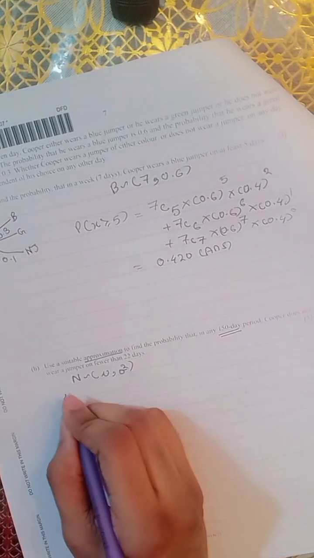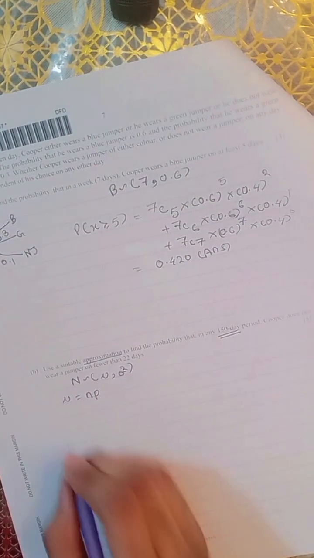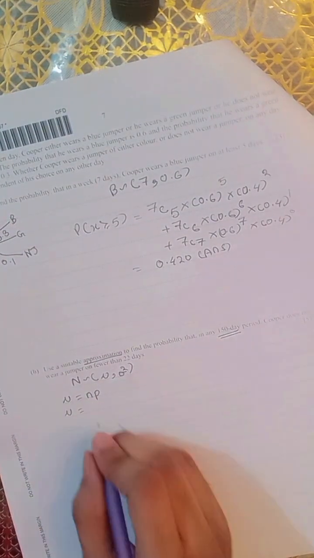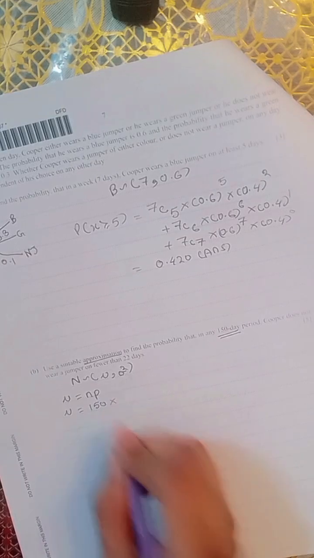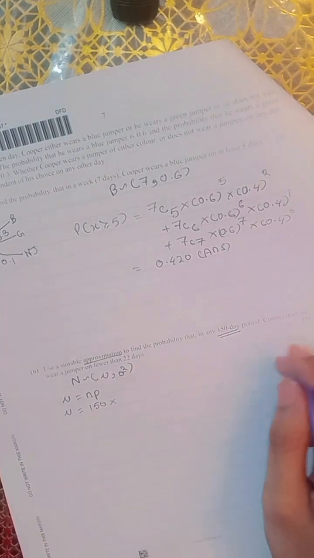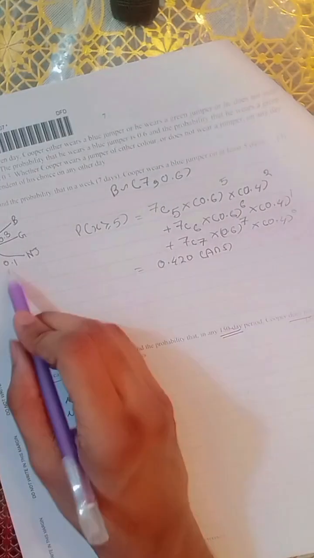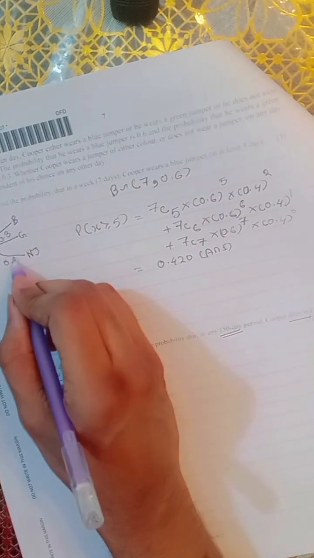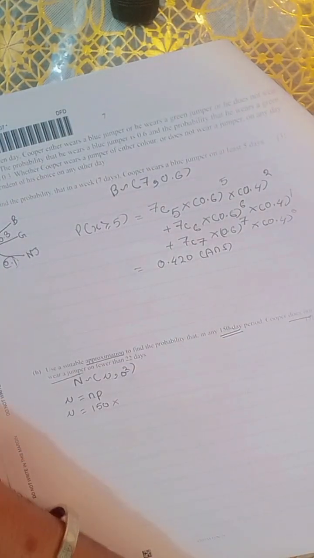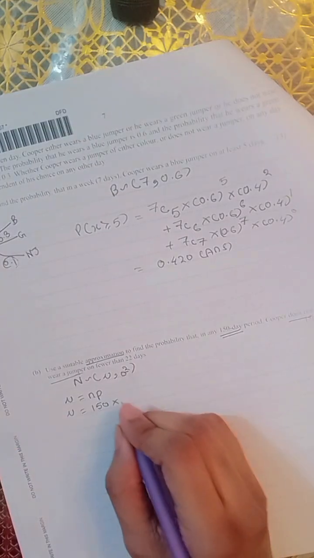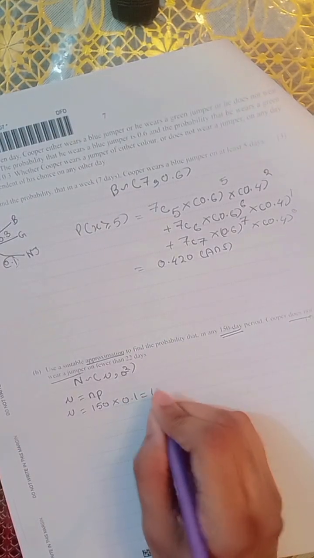Anyways, so how can we find mu? The formula for mu is np. Okay, so what is n? n is 150 over here, given, and p. Okay, does not wear a jumper. So he basically doesn't wear anything, which is 0.1, as you can see over here. So this into 0.1, which we get is 15.